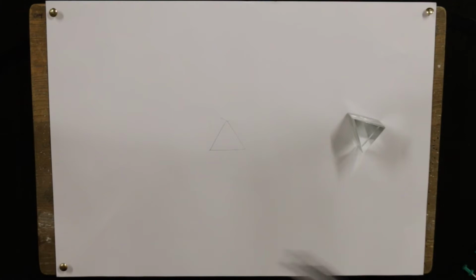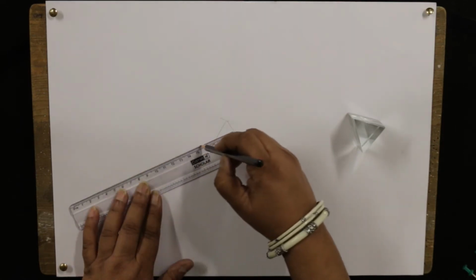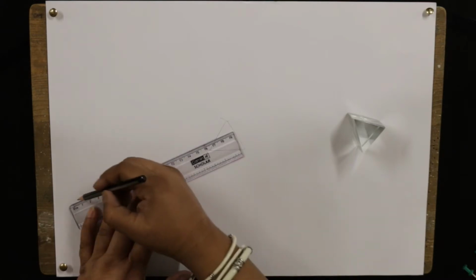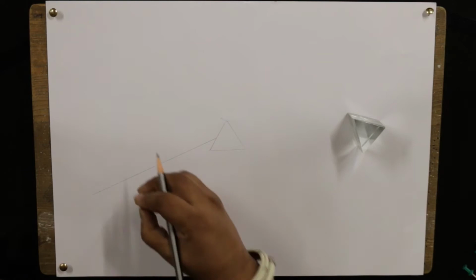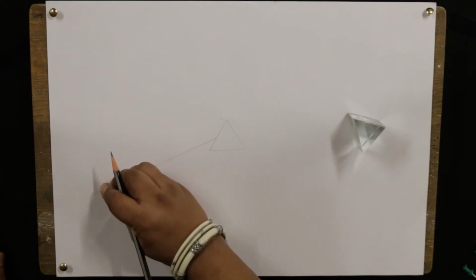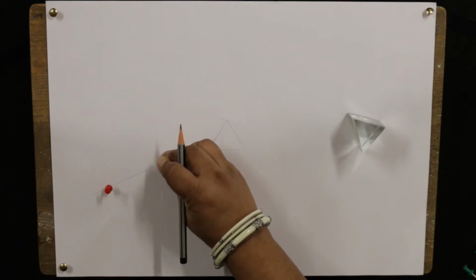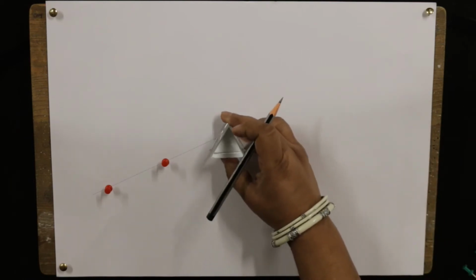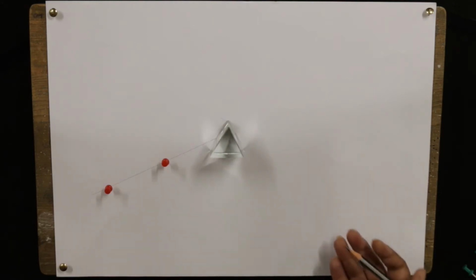Now I am going to mark the incident ray. Now we have drawn the incident ray and we will put up two pins over here as our image pins. These pins need to be in the same straight line, and now I am keeping the prism back and we will observe the light through the other side of the prism.